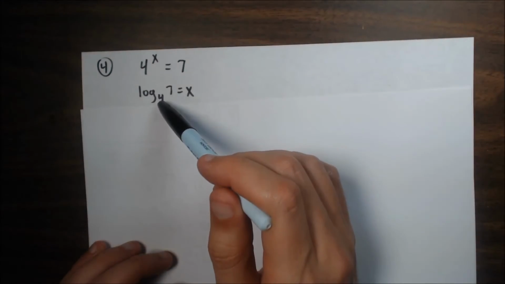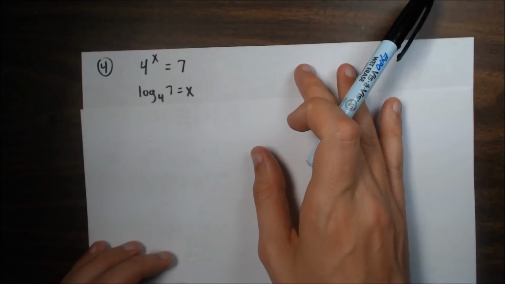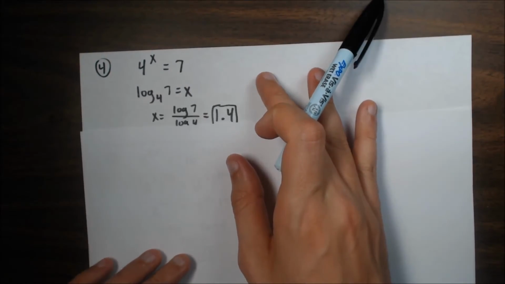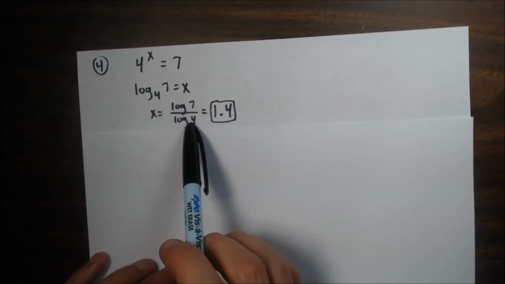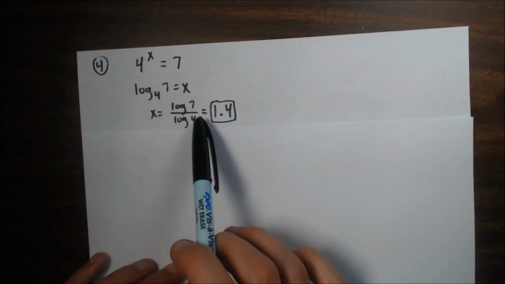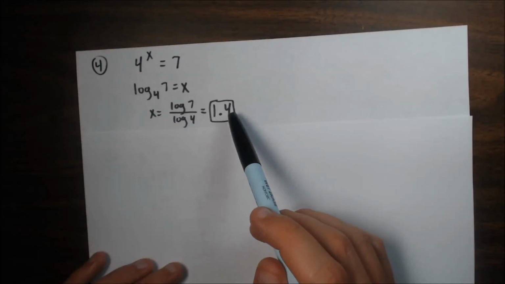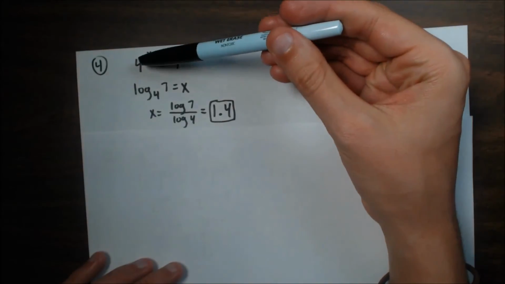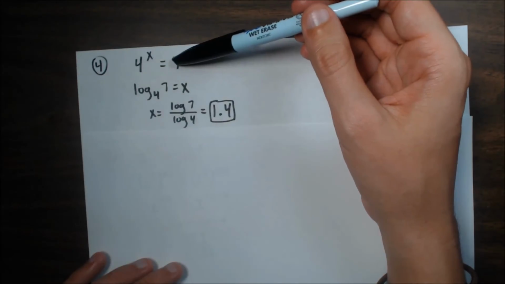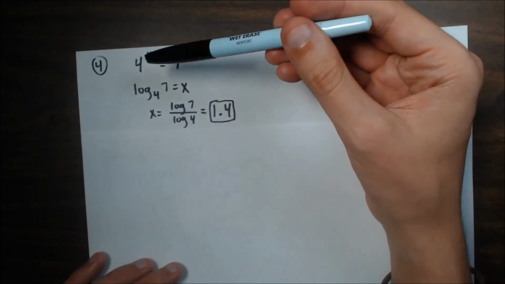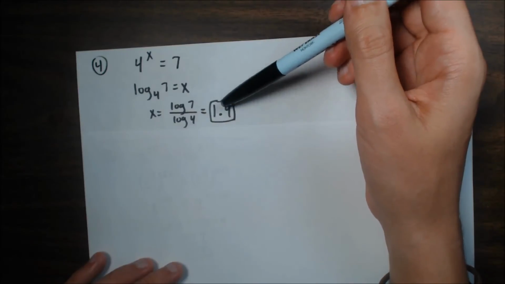We can put this in our calculator by using the change of base formula. One place where we're going to be using that. So the change of base formula would say log 7 divided by log 4. You could just put that in your calculator and get 1.4. And again, this makes sense because 4 to the first power is 4, 4 to the second power is 16. We need something in the middle, and 1.4 is that number. 4 to the 1.4 power is 7.